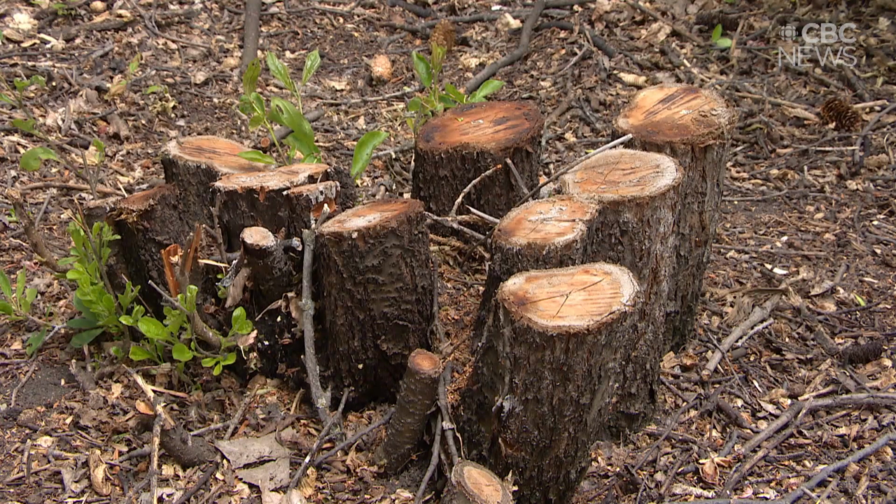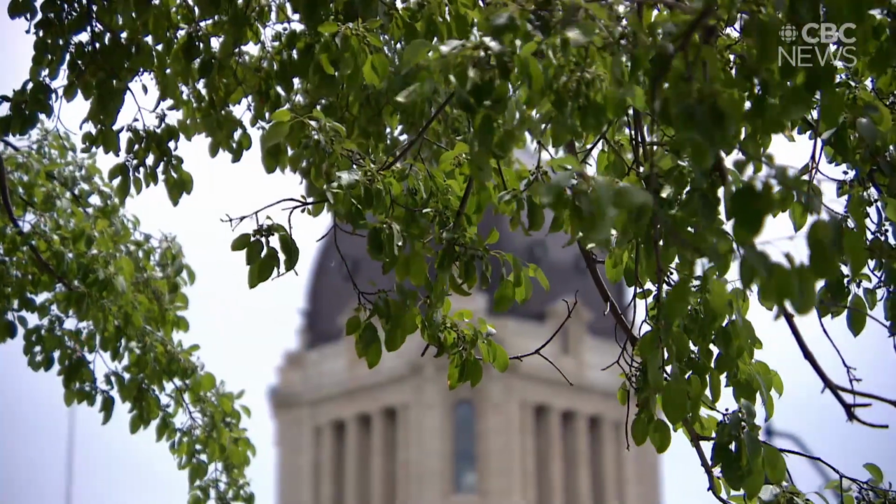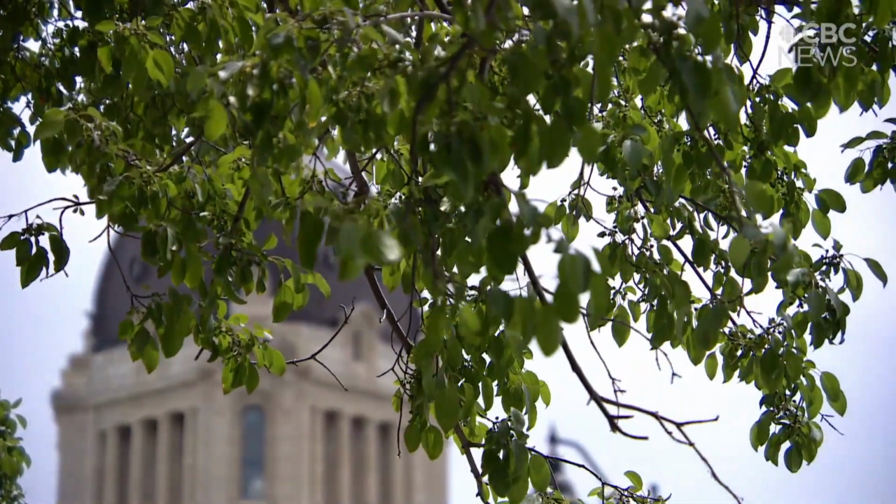And we've got to work on controlling the buckthorn first. Once we've got it under control, then we can start thinking about next phases here.